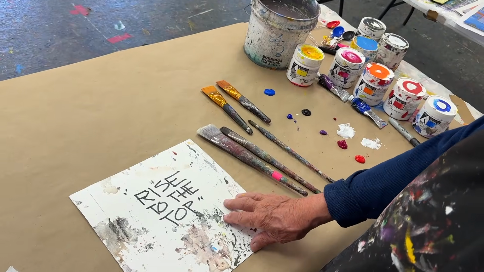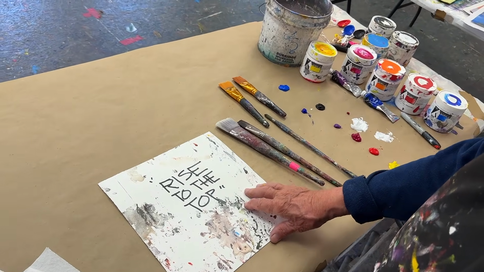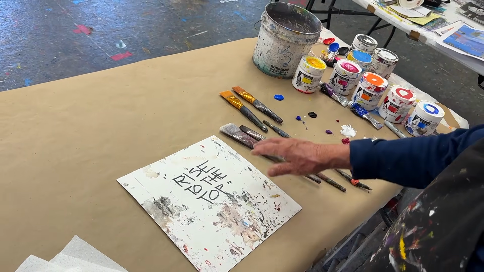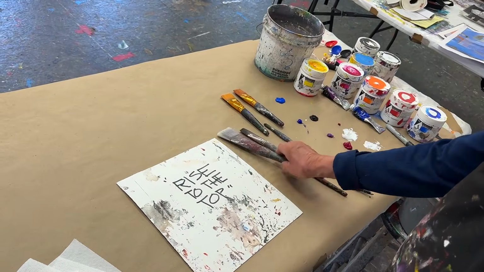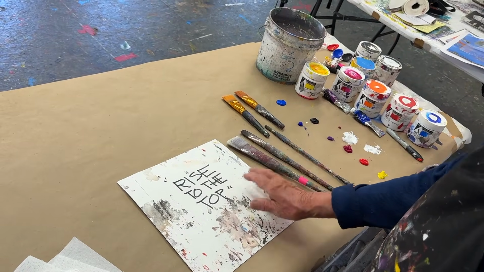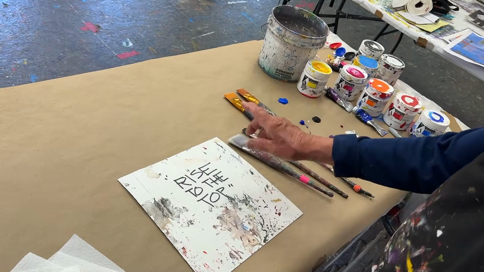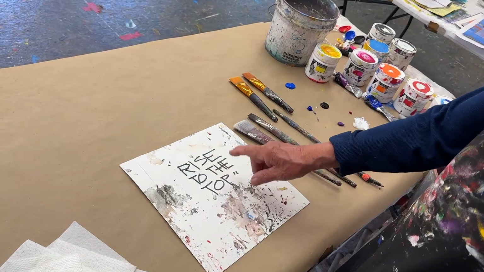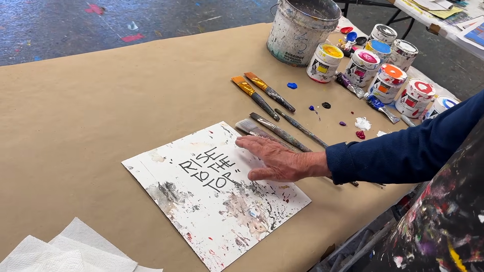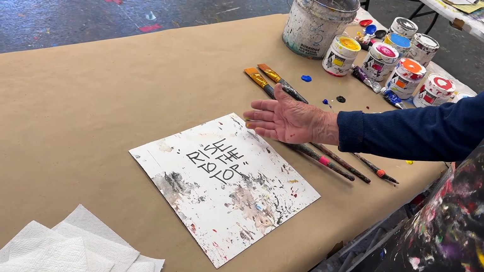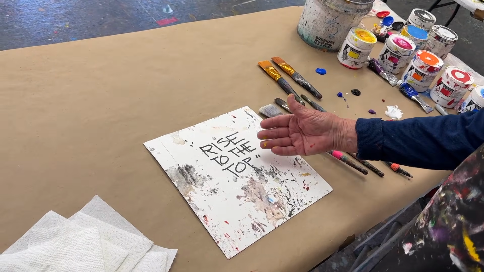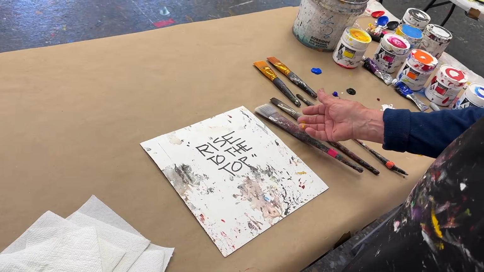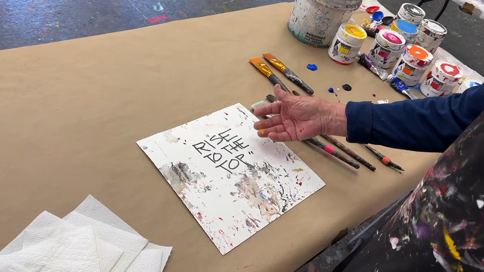This is my watercolor paper, 300-pound watercolor paper. I like it because I can beat it up, literally beat it up, and it stays nice and flat. I do have a title on it, Rise to the Top. I have to have a title at the beginning so I know where I'm going. I'm not an intuitive painter that just kind of throws paint around and hopes something shows up.